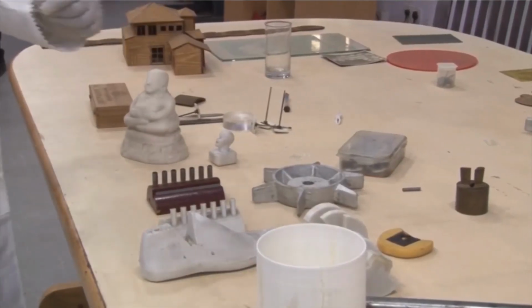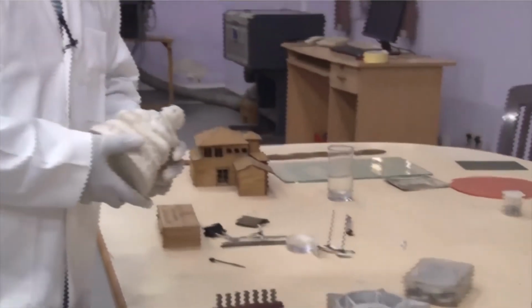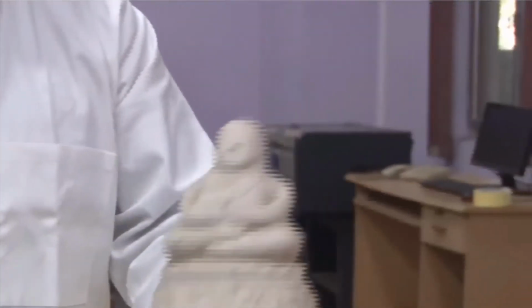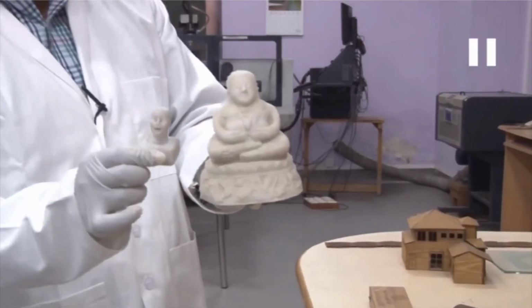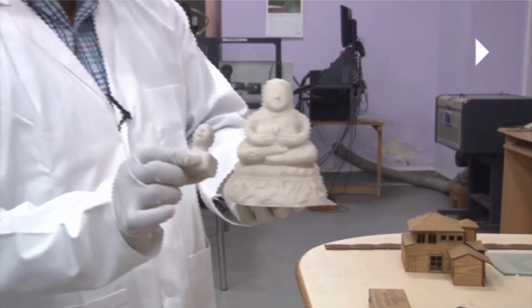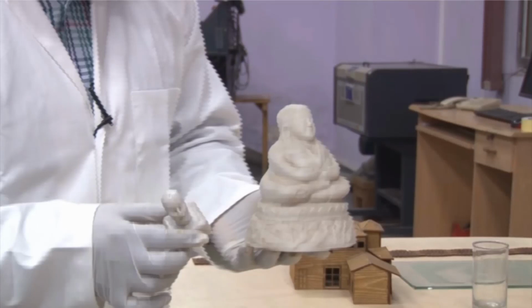Next what we can have are these human models. If we need to produce some human model, we can just scan the face or the body of the human and produce this kind of model. There is a difference in these two models. This bigger size model is hollow from inside, and this small face is solid from inside. So these are a few products that can be manufactured using rapid prototyping technology.